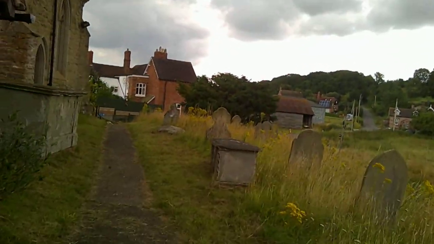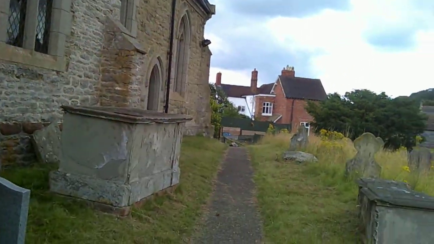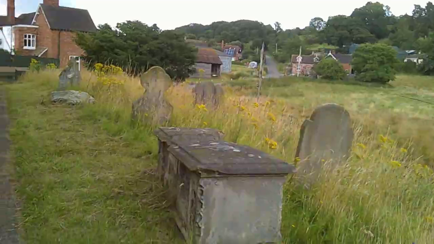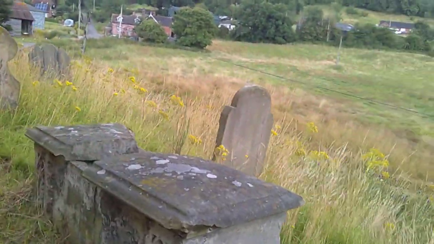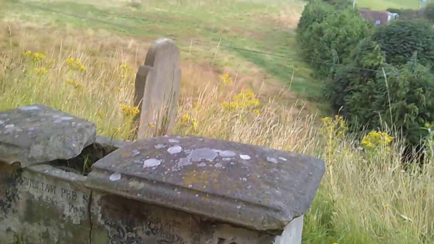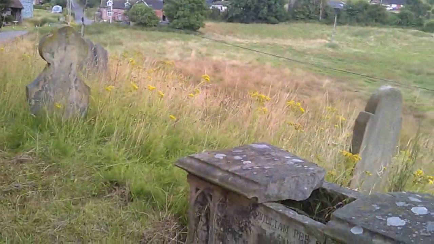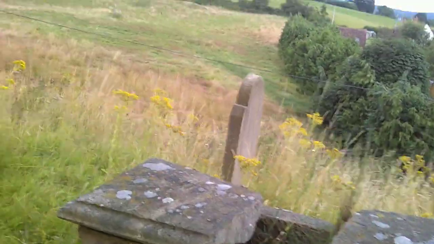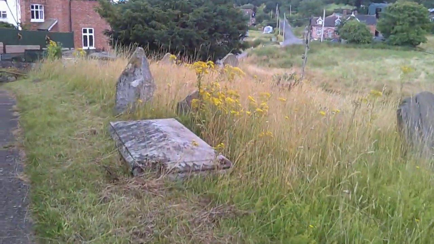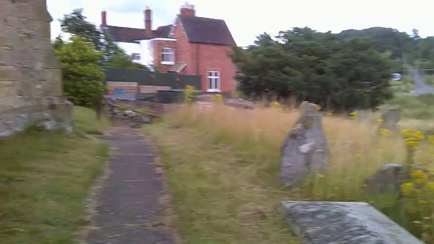Just have a stroll along the side here. See these table tombs. It's a very popular thing in the 18th century into the 19th to have these table tombs, and of course what's above ground is simply an empty box. The body will be some feet under, although I'm not sure it would actually be 6 feet.